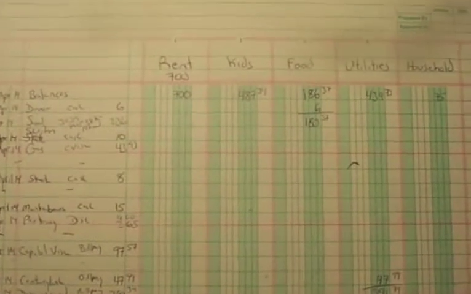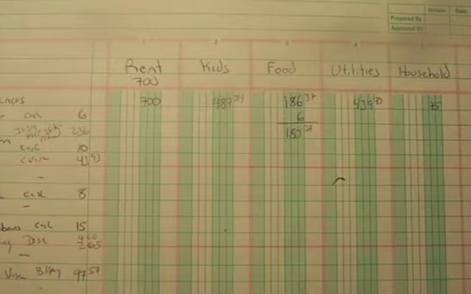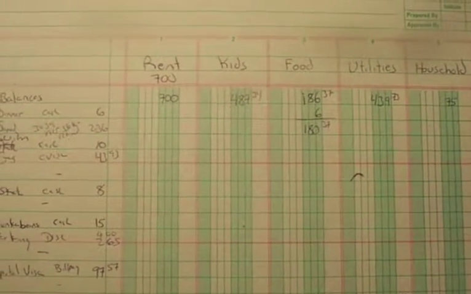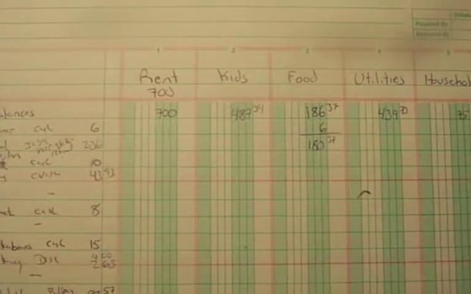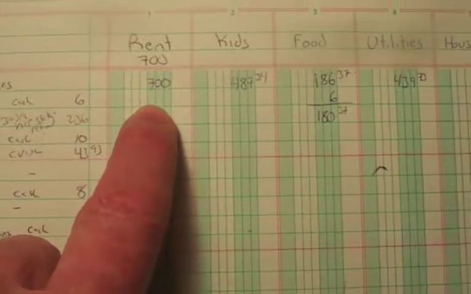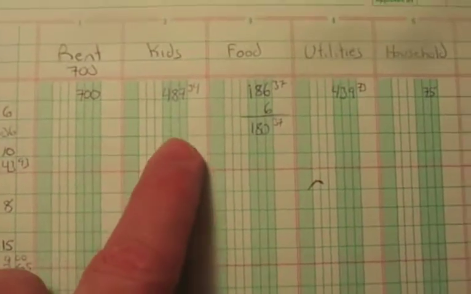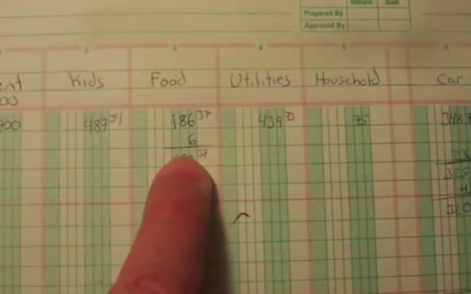You start your budget by having some columns that you can put your money into. So you want to break your columns down into things that you need to have a certain amount of money in for. These are my columns. I need to make sure that I have money for my rent every month, money that I have for my kids. How much do you spend on food every week?